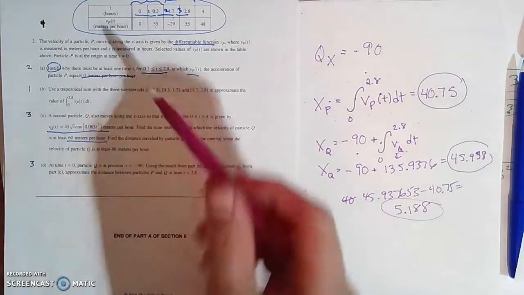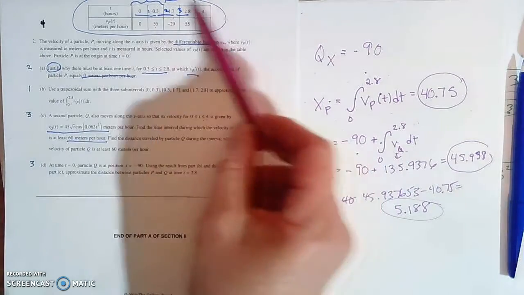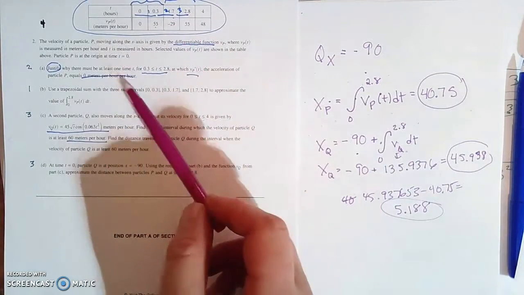So a lot of stuff going on, easier to harder. You're either going to be estimating values on a table, using velocities, or using integrals.